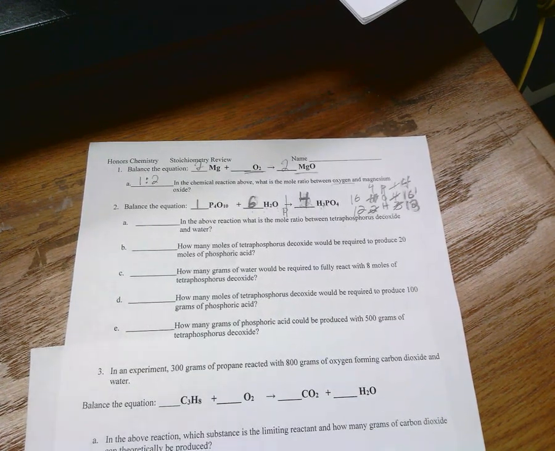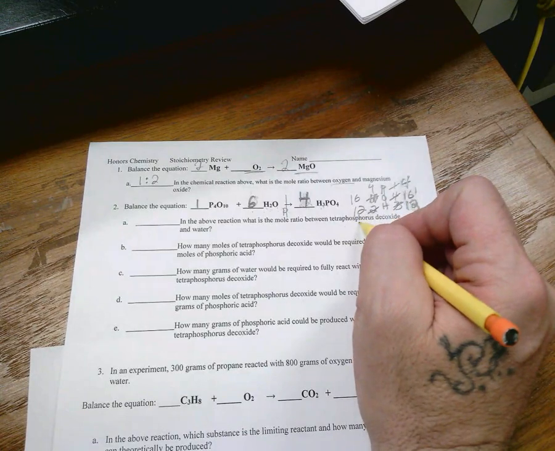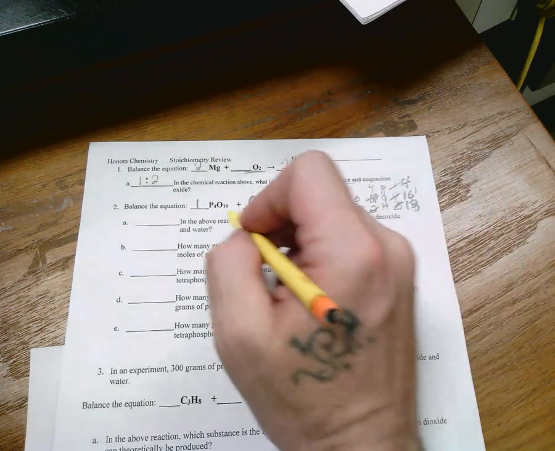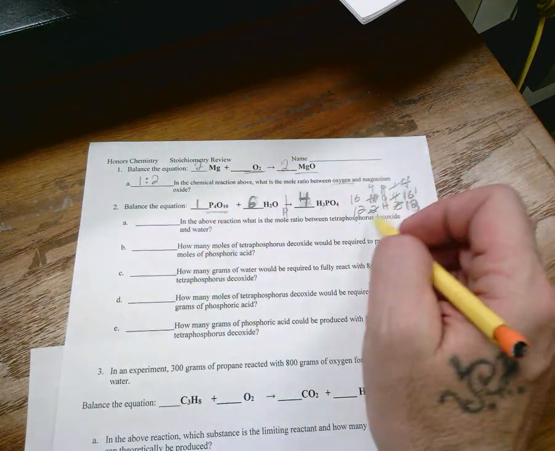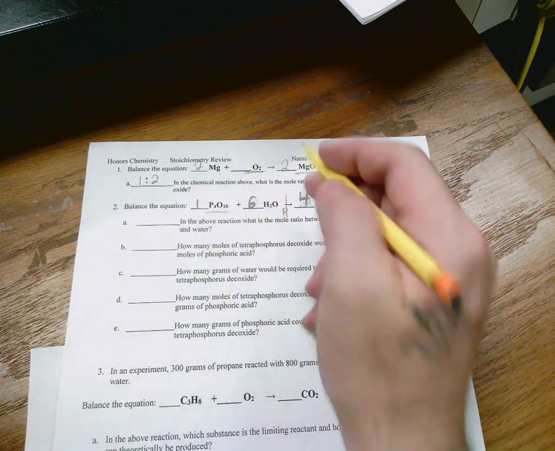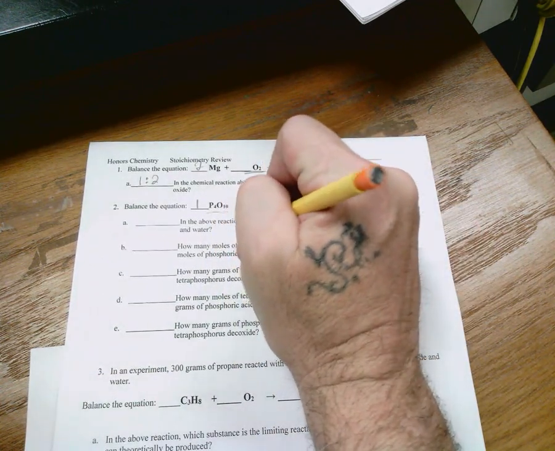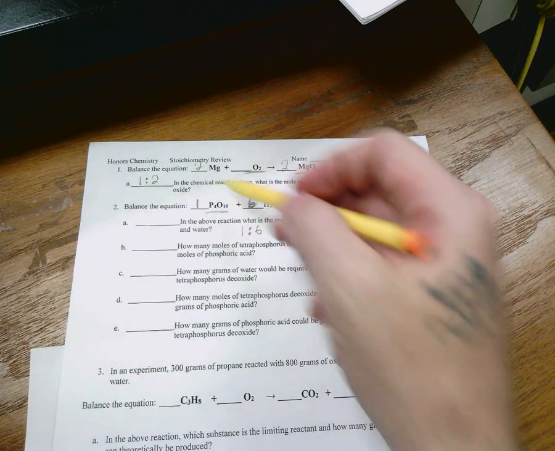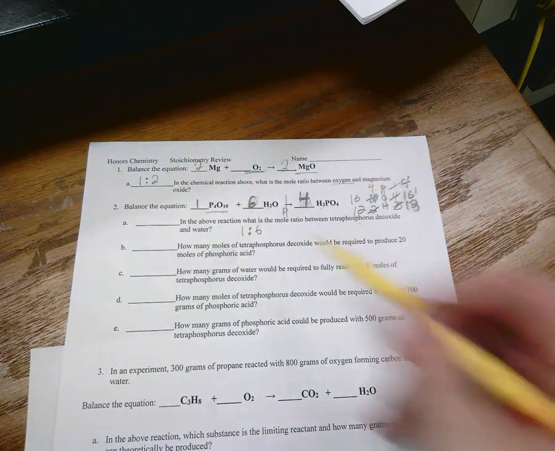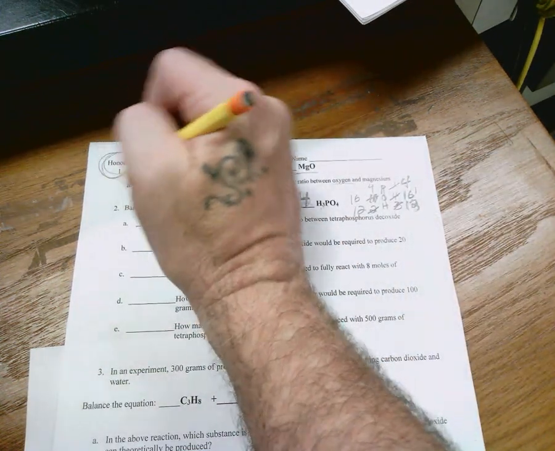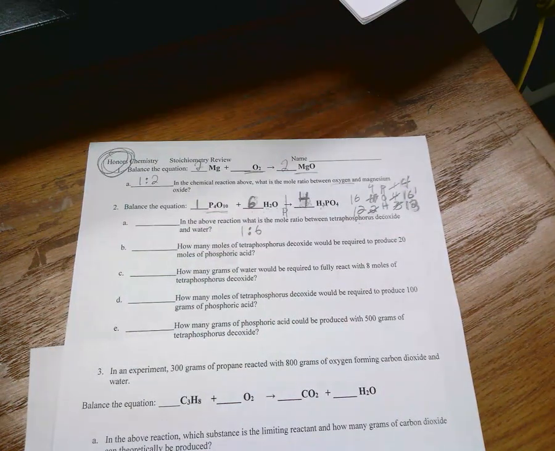Okay, in the above reaction, what is the mole ratio between tetraphosphorus decaoxide, that's that, and water? So it is 1 to 6. Why would they ask me 2 mole ratios? That seems kind of pointless on an honors chemistry.